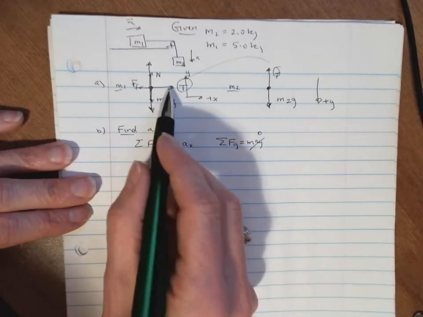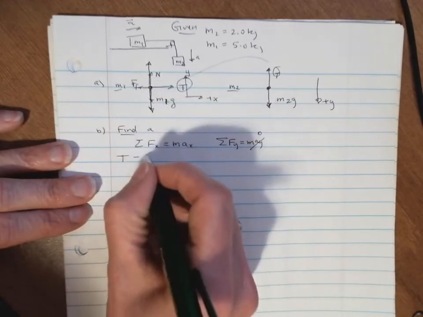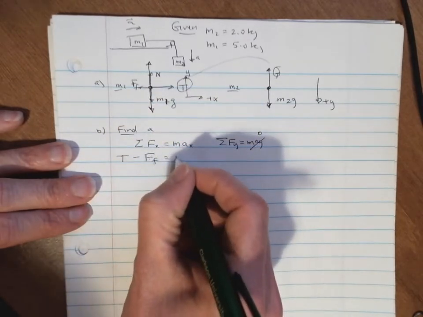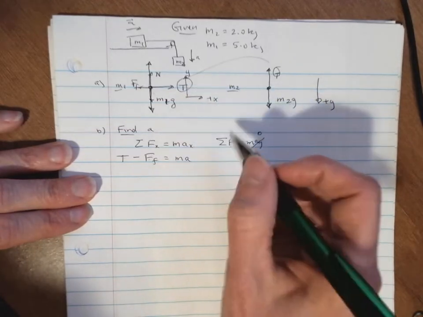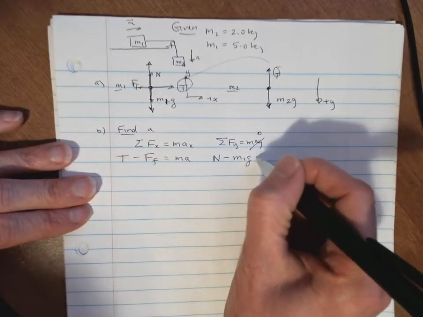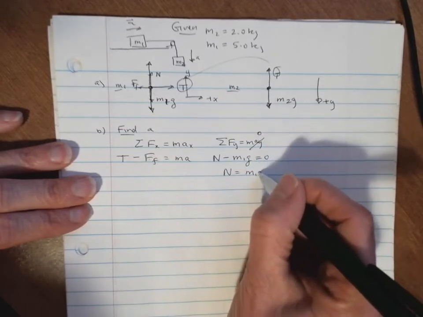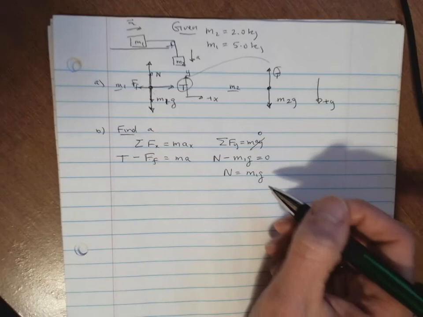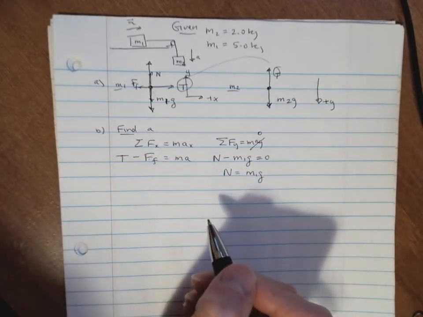I said this is my positive x direction, so tension is positive, the force of friction is negative, and that's going to produce an acceleration in the x direction. And in the y direction, I have a normal minus M1g equals 0. So the y equation tells me my normal is M1g, which is typically the case if it's not accelerating and it's on a flat surface.